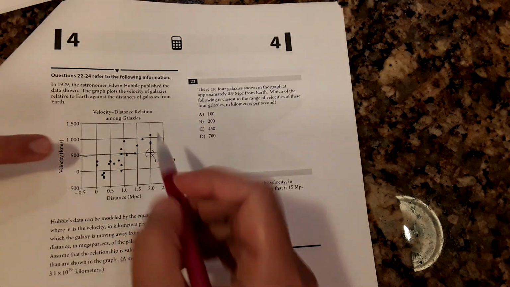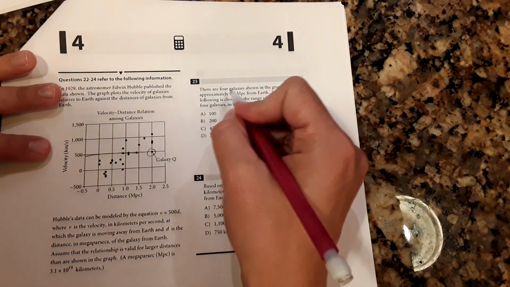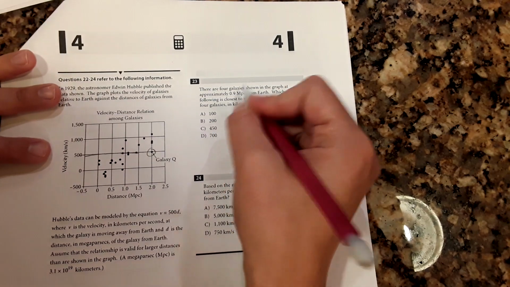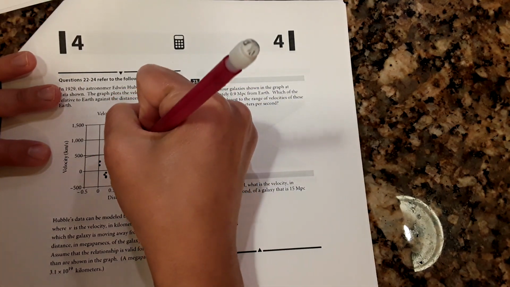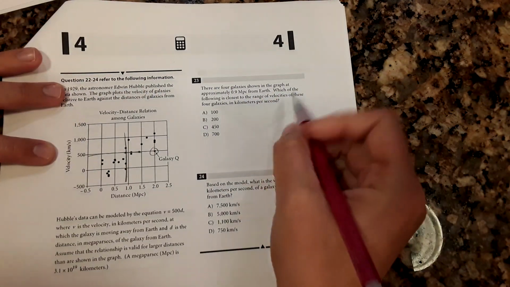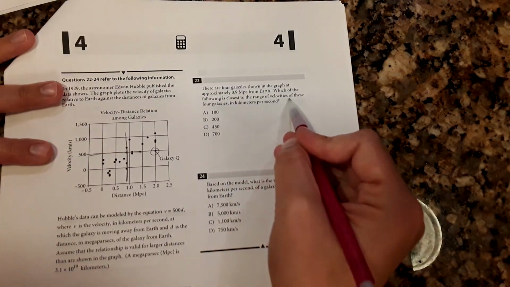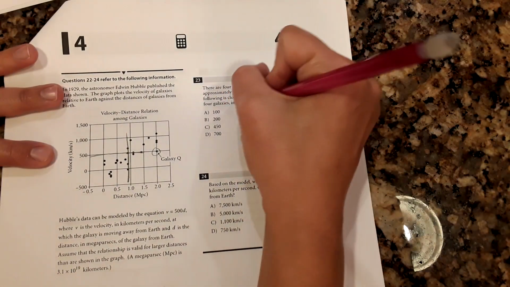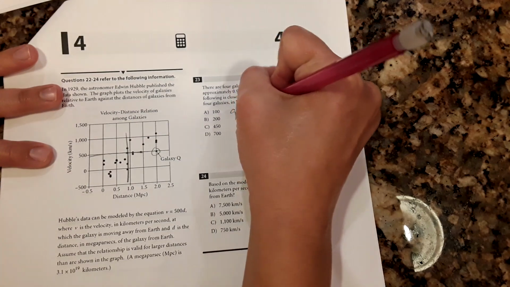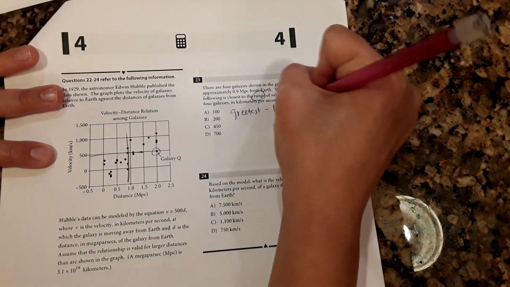23, still referring to this chart over here. There are 4 galaxies shown in the graph at approximately 0.9 MPC. So that is right here, these 4. Which of the following is closest to the range of velocities of these 4 galaxies? So range is greatest minus the least.